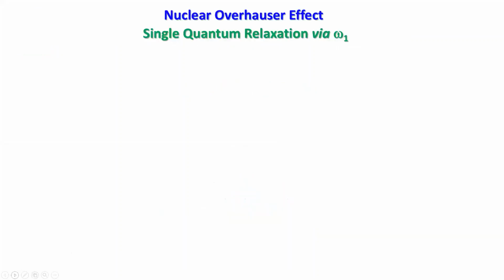We were discussing the saturation points, and then we were left with the relaxation routes, if you can recall from our last class.